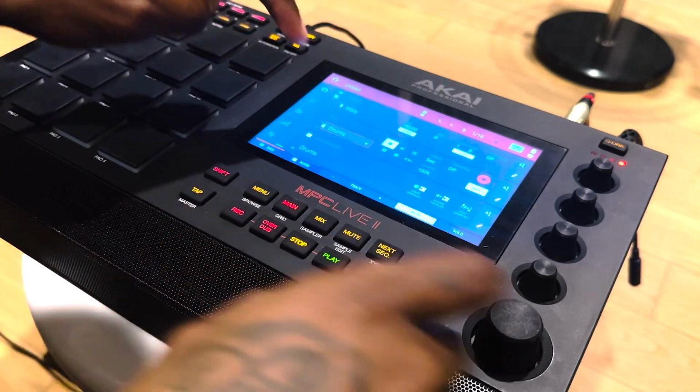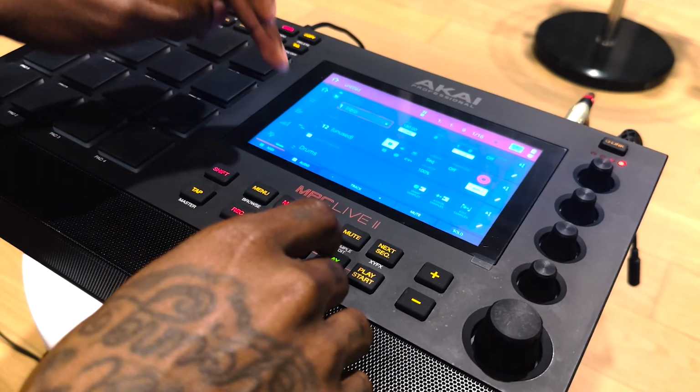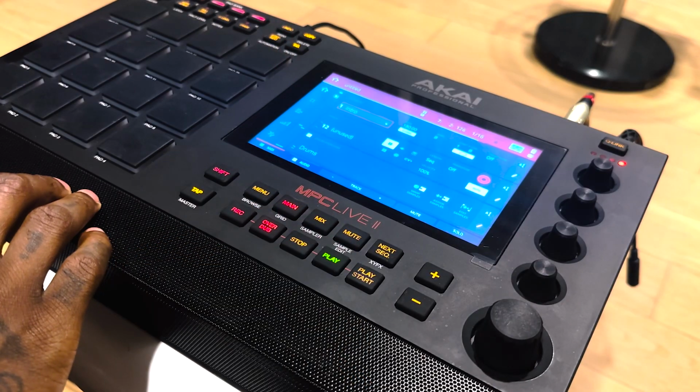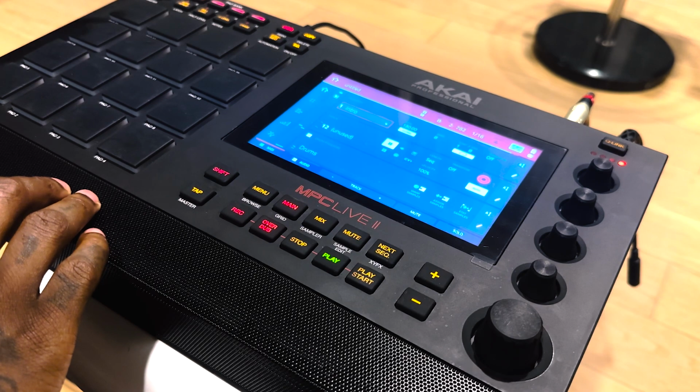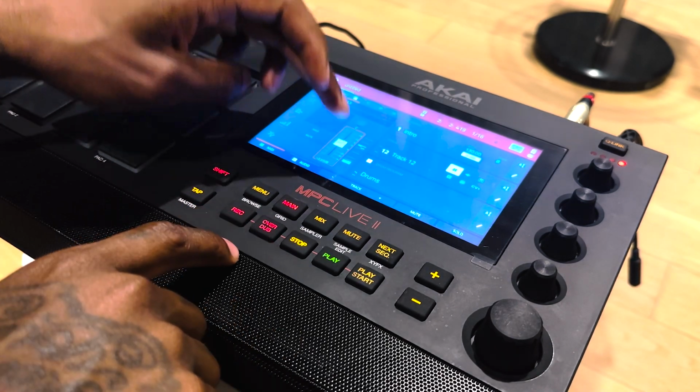But what I want to do is go to track 12, shift menu. Can't be a J Freshman beat without the tag. J Freshman. So I'm gonna just record that in as well. J Freshman. So now that that's recorded in, I'm gonna just turn down my tag.